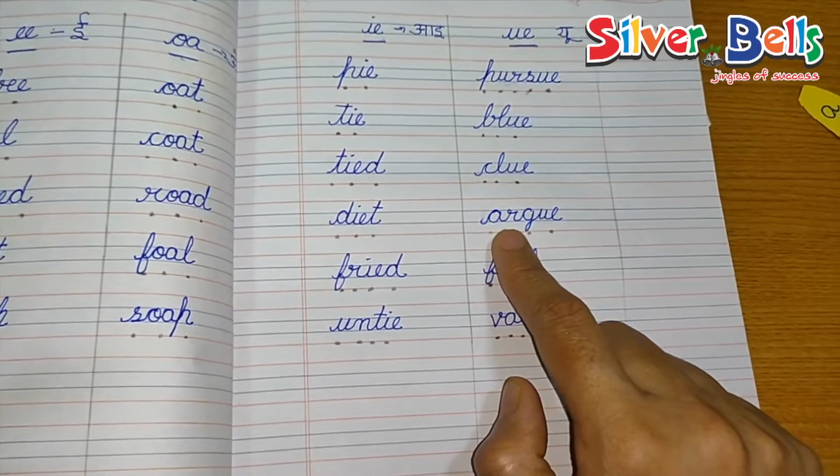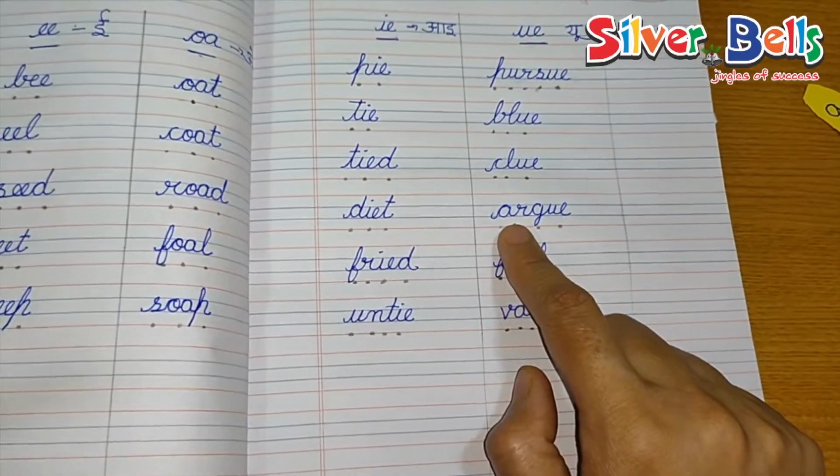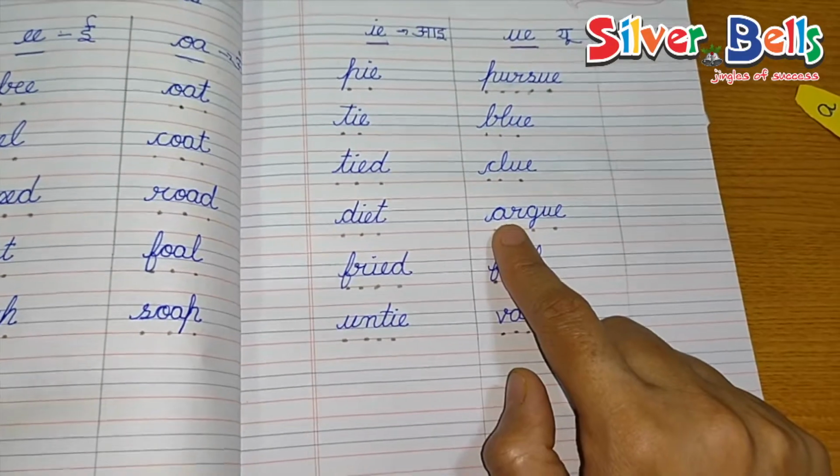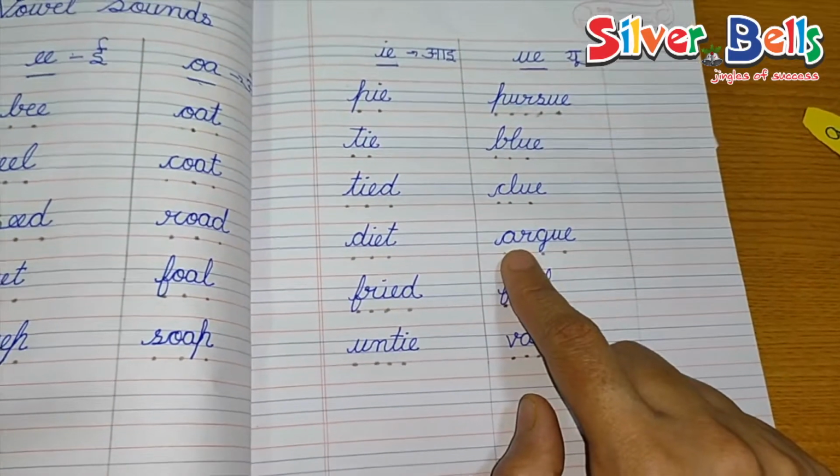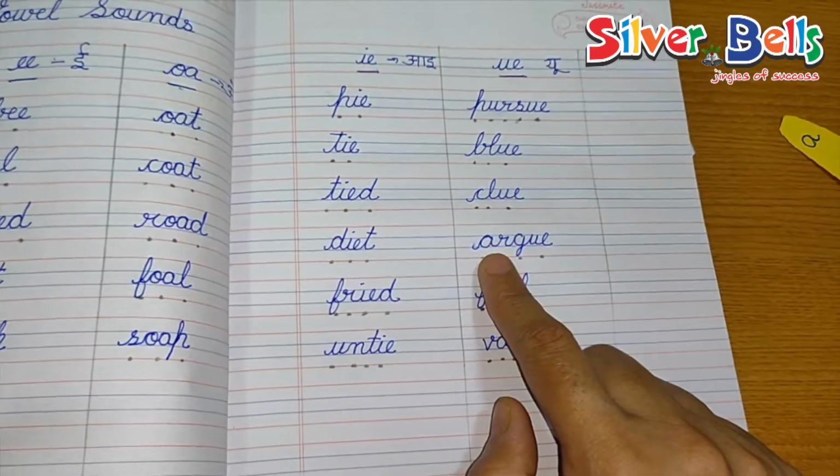This sound you haven't studied as of now. When A and R come together, it says R. Okay, that we'll do later. But as for now, you remember this.